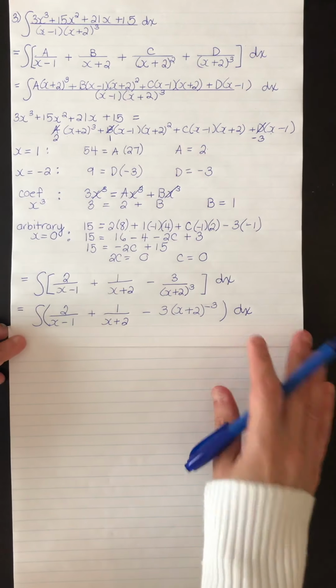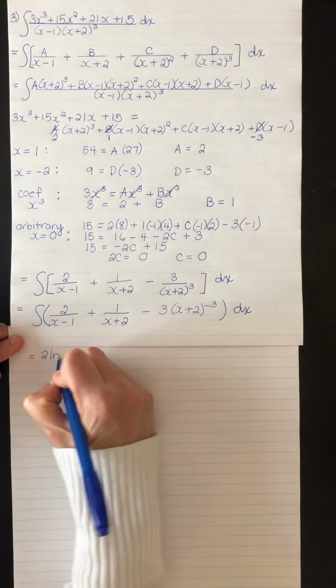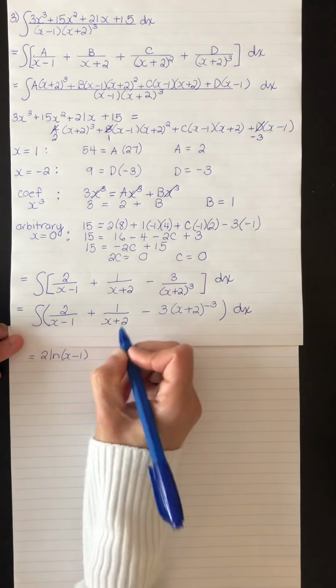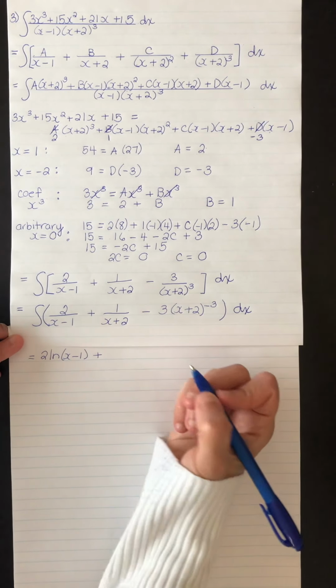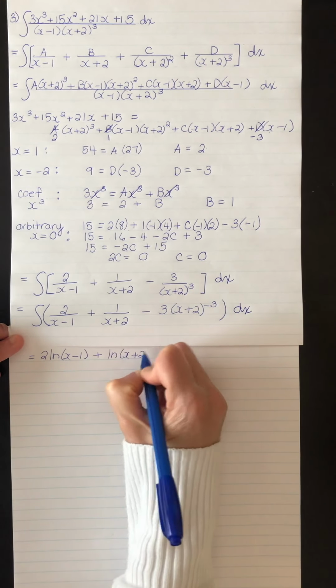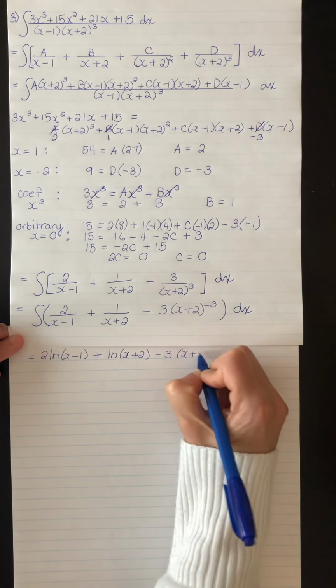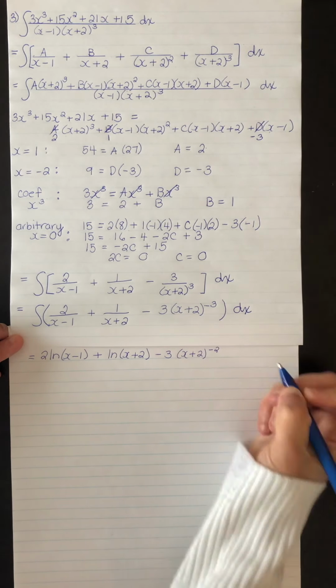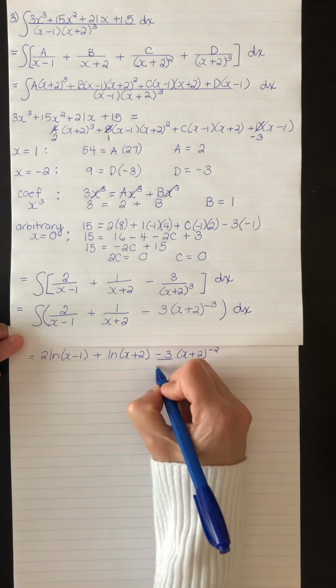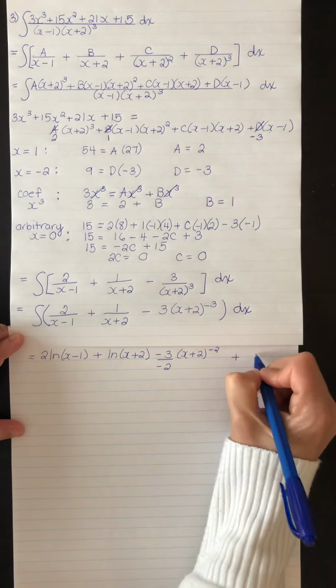Okay, so the integral of the first term is 2 ln of x minus 1. The integral of the second term is 1 times the ln of x plus 2. And in integrating the last term, we will add 1 to the exponent and we will divide by that new exponent. We will add a plus c.